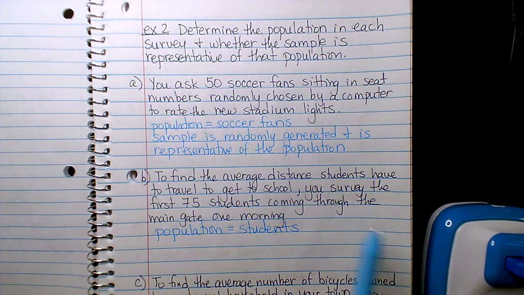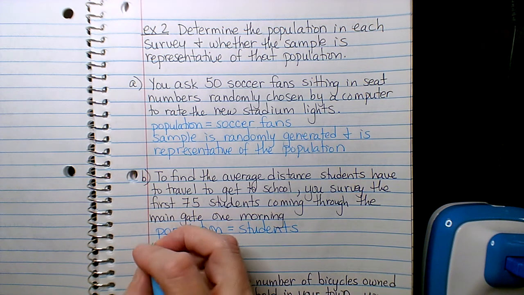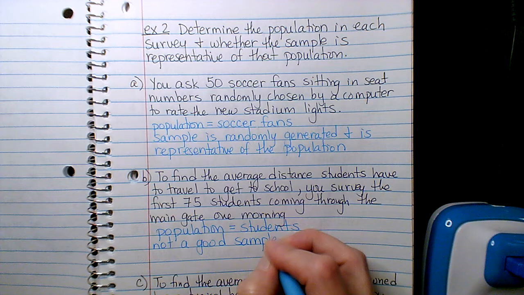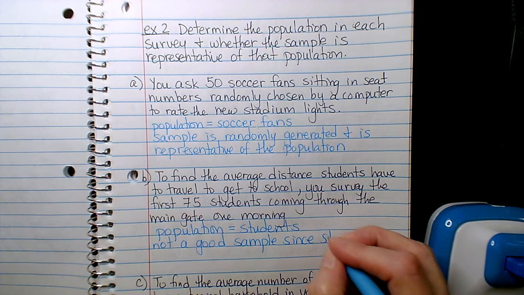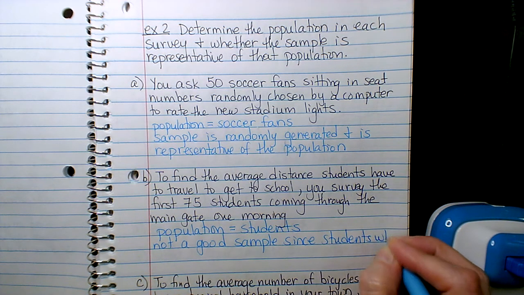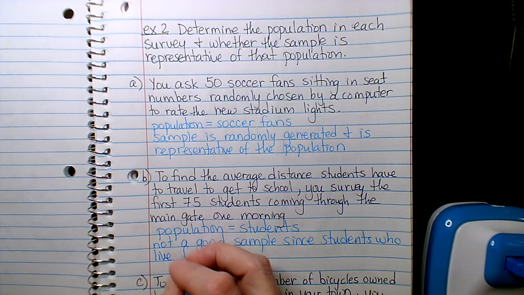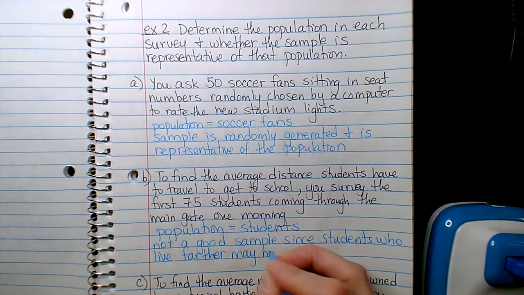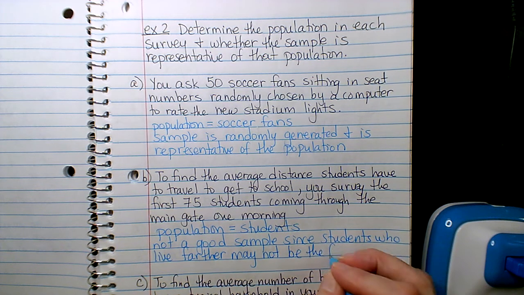Also, it says through the main gate. What about people who maybe come in other doors? Is there another gate? The fact that it said main gate kind of triggered something with me. I was just like, well, maybe there could be other gates. But basically, this is not a good sample since students who live farther may not be the first ones there.